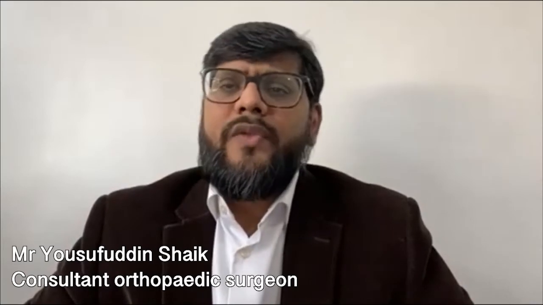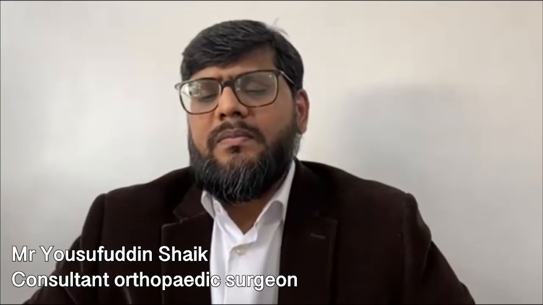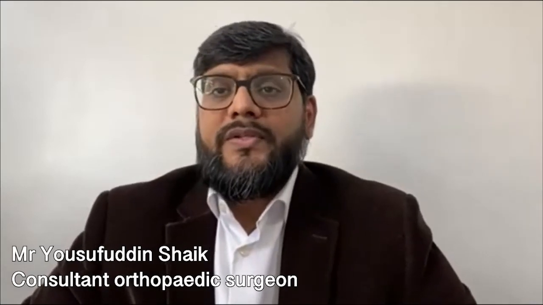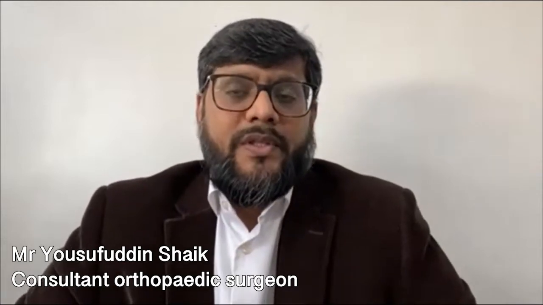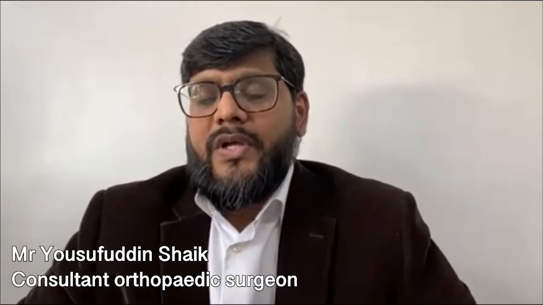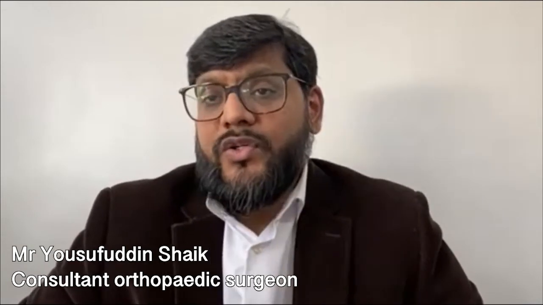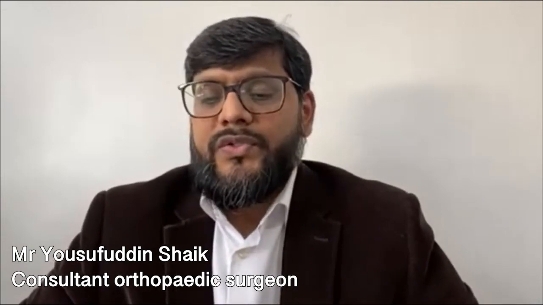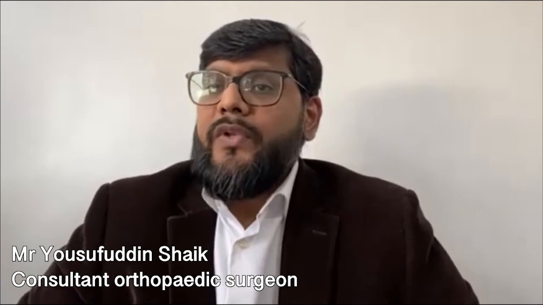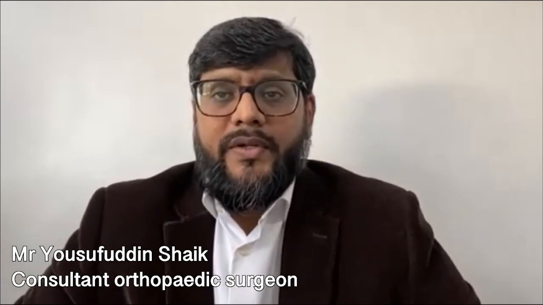The main causes of flat foot are: 20% of the population are born with it, it's idiopathic. But it could be related to fracture, especially fractures of the mid part of your foot. It could be associated with inflammatory conditions such as rheumatoid arthritis.